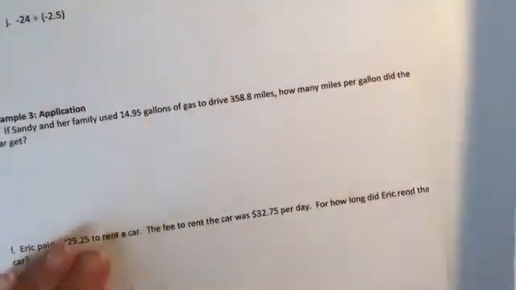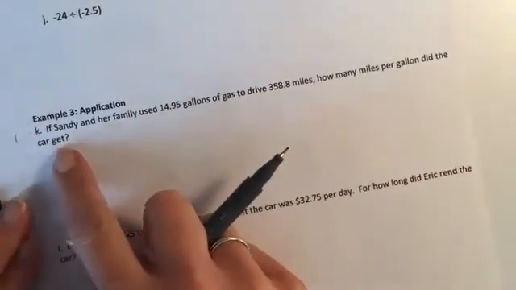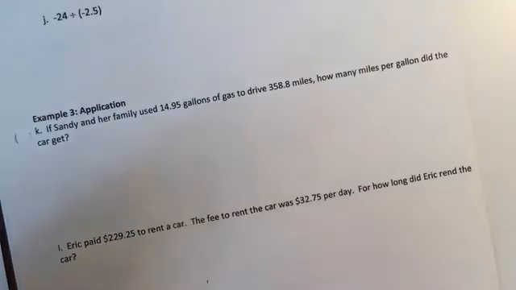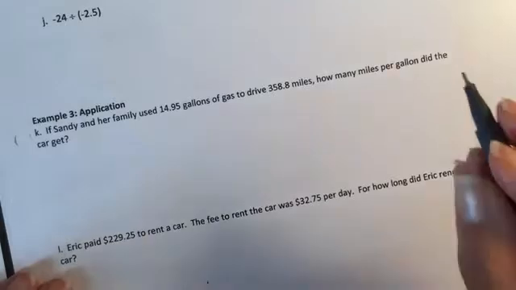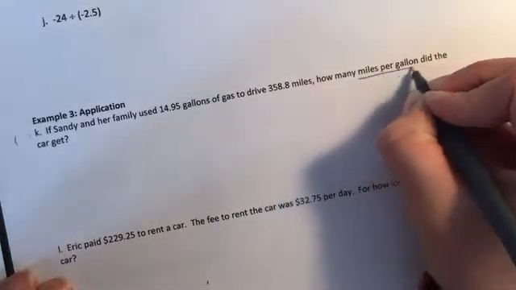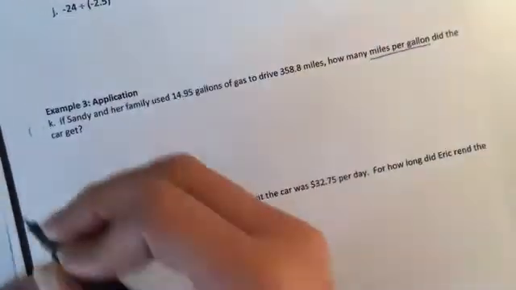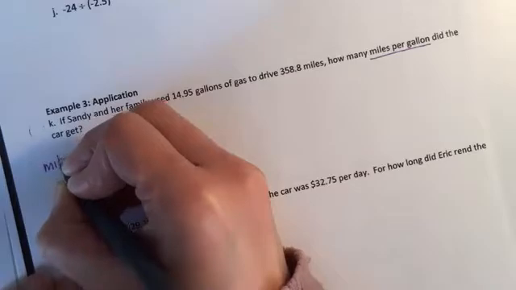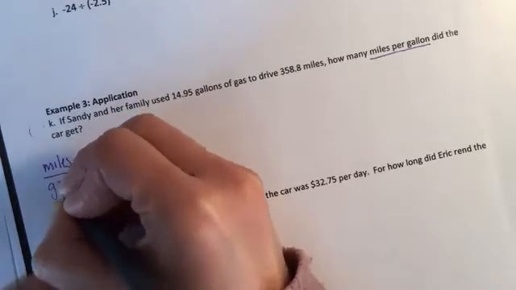Okay. I am going to do a couple word problem examples though, because this is good practice. So in letter K, it says if Sandy and her family use 14.95 gallons of gas to drive 358.8 miles, how many miles per gallon did the car get? So one thing is that this problem does give us a clue.